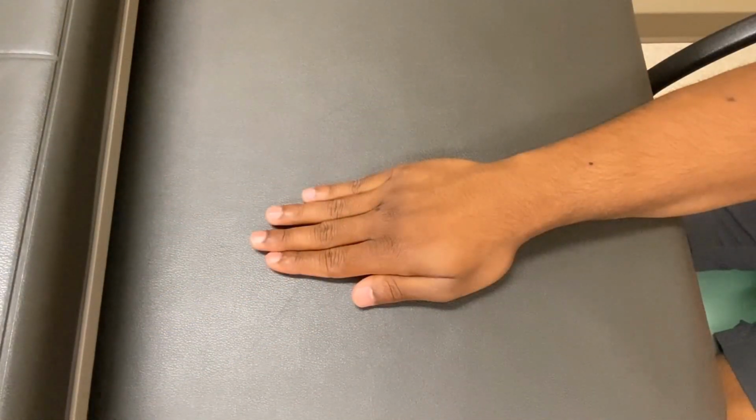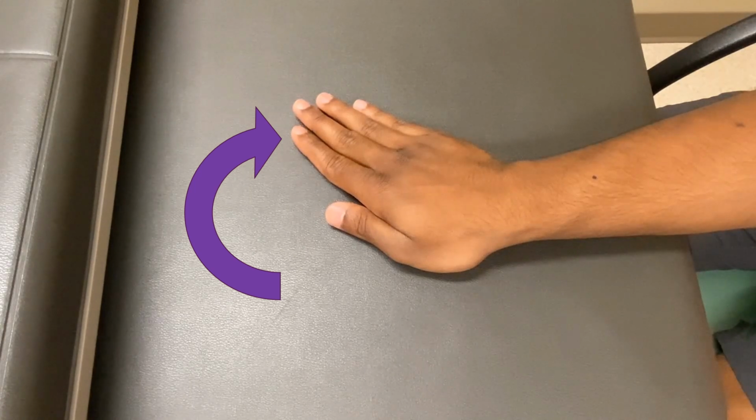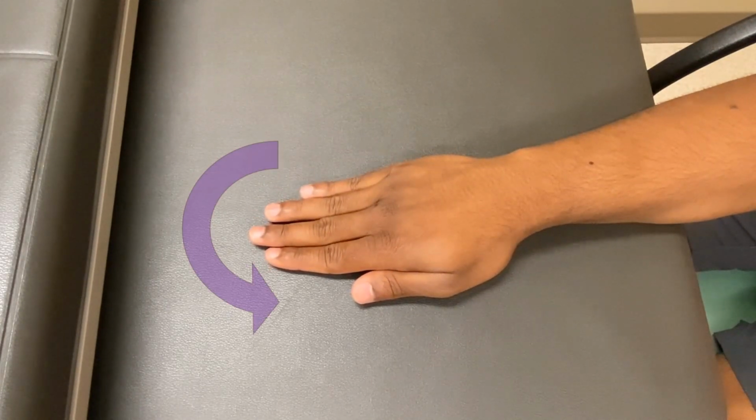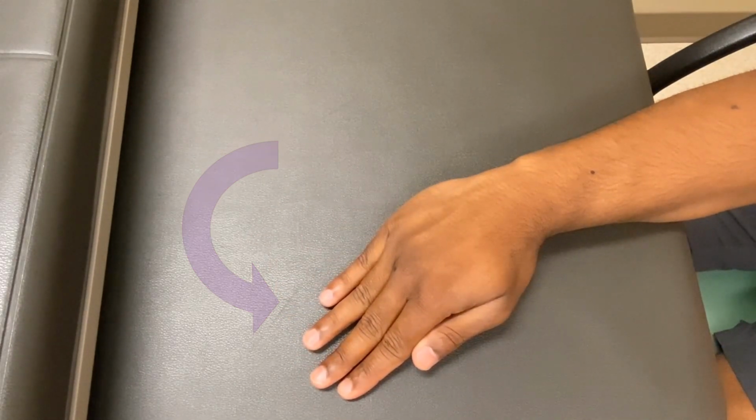Then have the patient turn the pinky side of their hand towards their forearm to test ulnar deviation, which is normally about 30 degrees, and then turn the thumb side of their hand towards their forearm to test radial deviation, which normally is about 15 degrees. If the patient's active range of motion is limited in any of these movements, make sure to test their passive range of motion as well. With range of motion of the wrist complete, we next move on to finger range of motion.